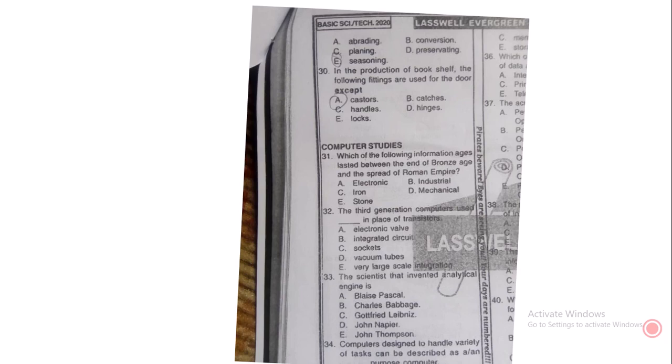And now 30 says in production of a bookshelf, the following fittings are used for the door, except: a castor. A castor has wheels, and it cannot be used for door fittings of a bookshelf.